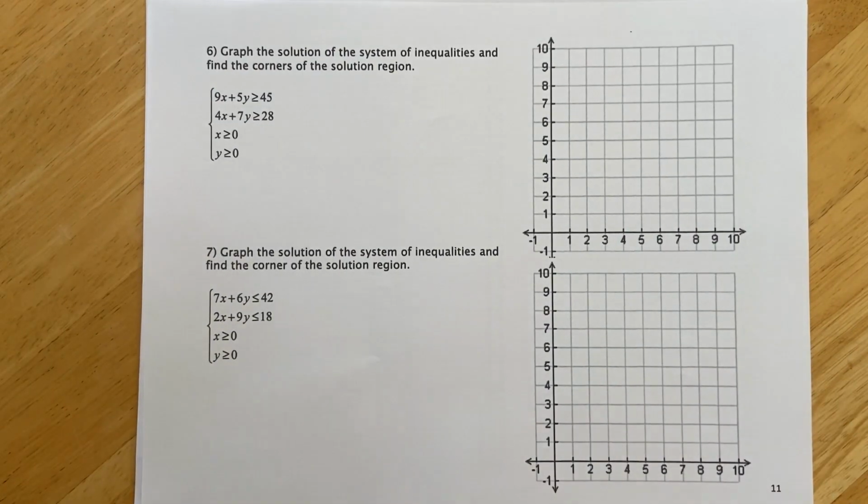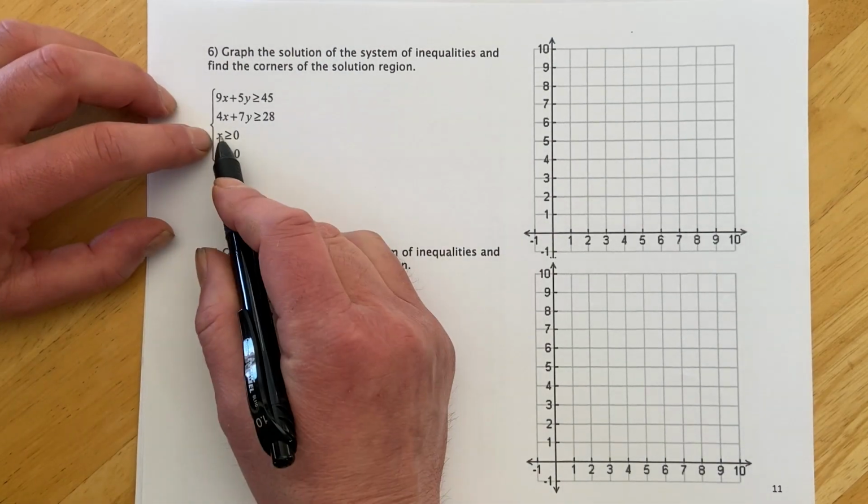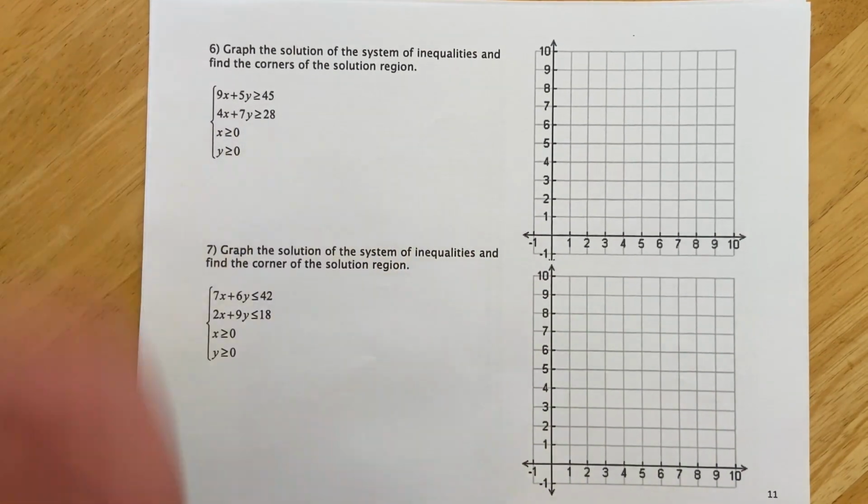Okay, these next two are basically the same idea. They happen to be in standard form. Intercepts are definitely the easiest way to graph these. We're also going to see this new little bit down here: x is greater than or equal to 0, y is greater than or equal to 0.